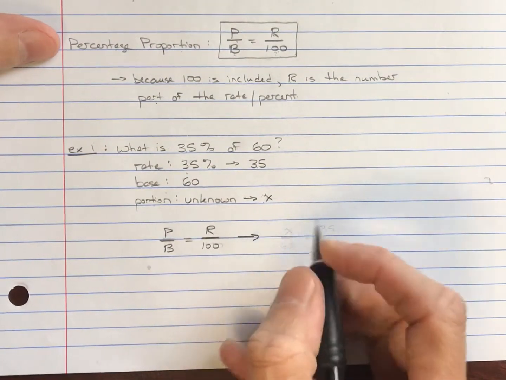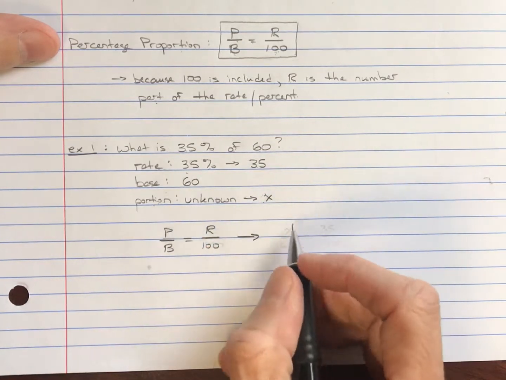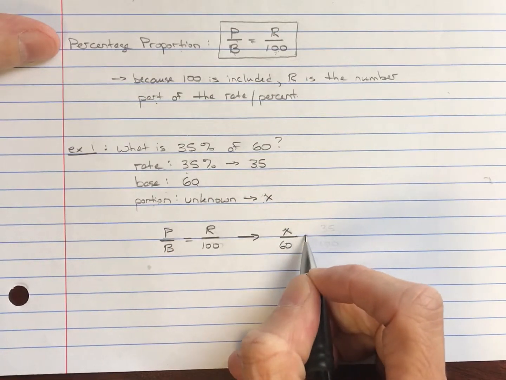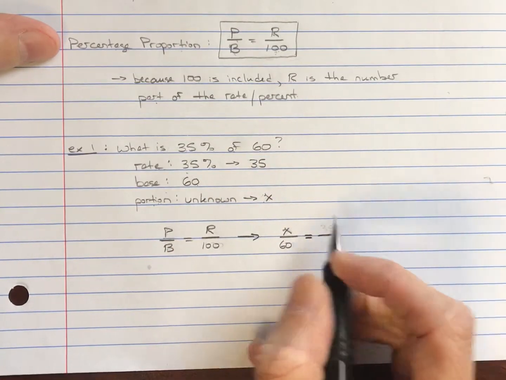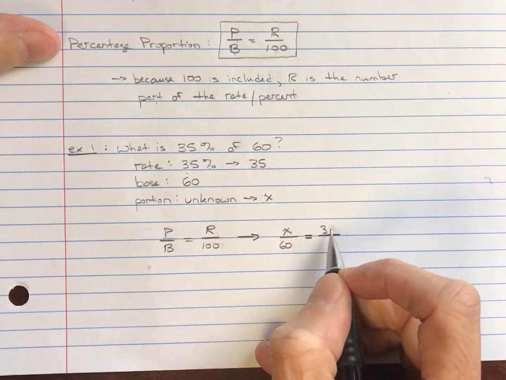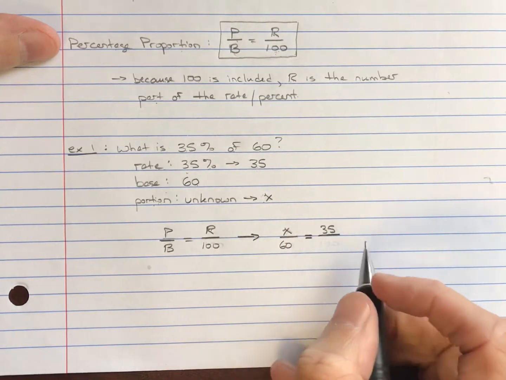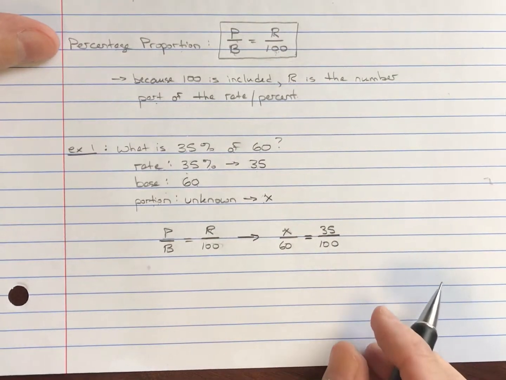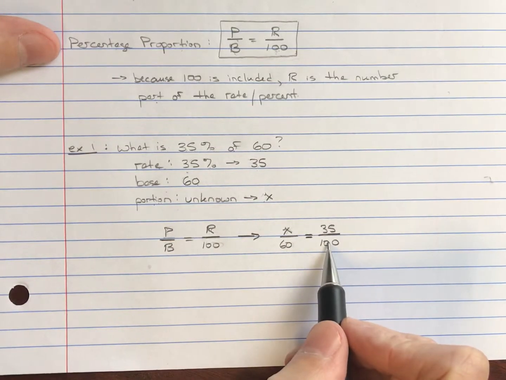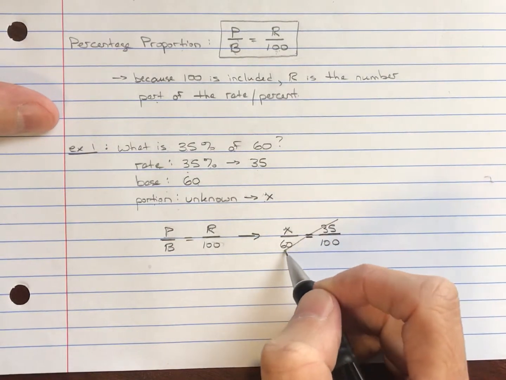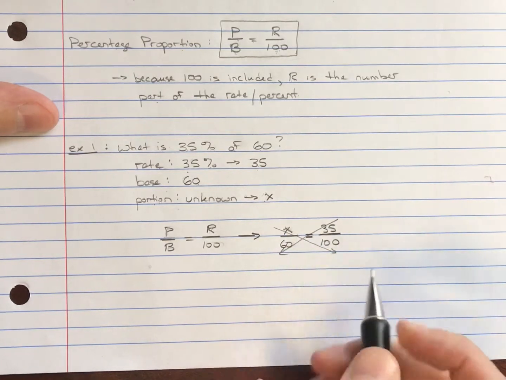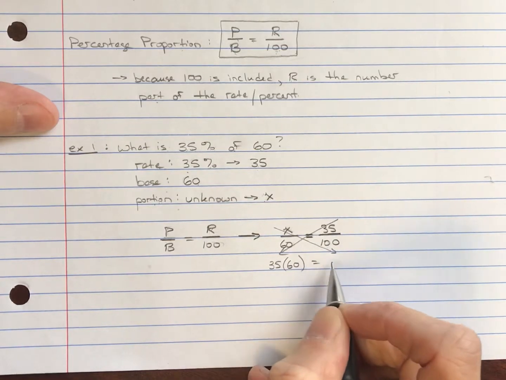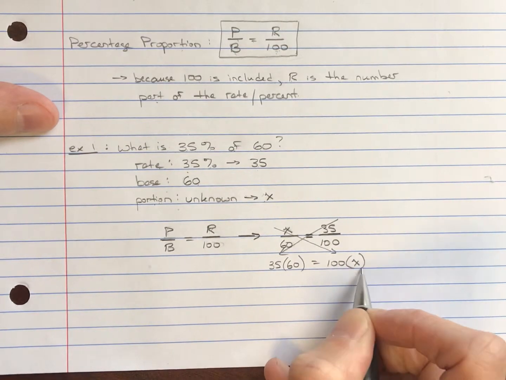I'm going to go over here to the right. Our portion is our X. Our base is 60, so I'm substituting into my proportion. Our rate is 35, and again, there's no decimal movement because I'm factoring in the 100 right there. Okay, so these 2 fractions form a proportion. Therefore, we know their cross products are equal. So the left side is 35 times 60, and the right side is 100 times X.